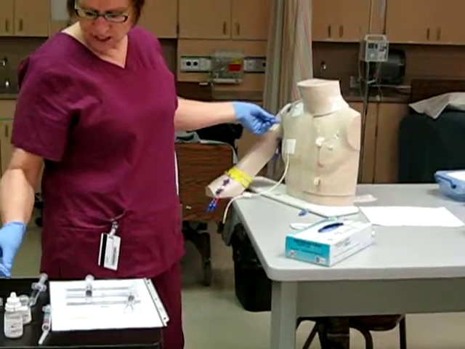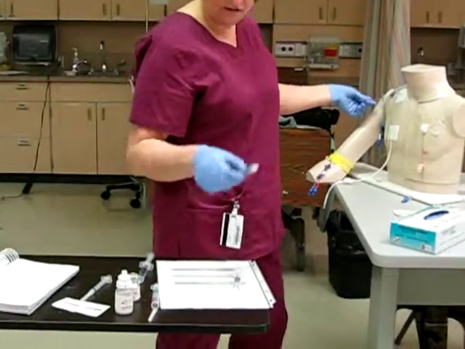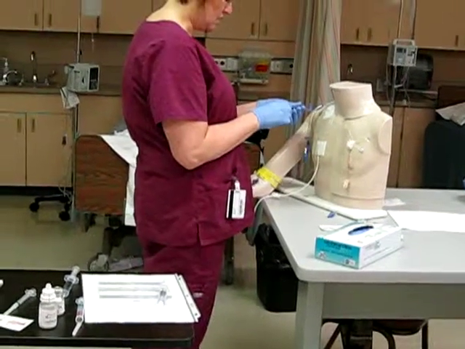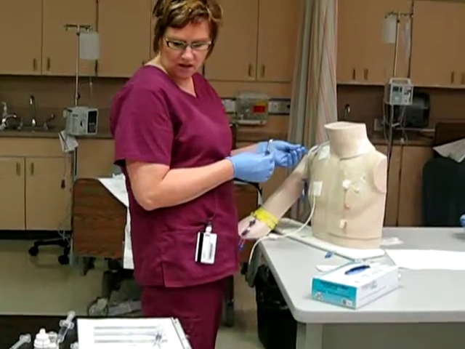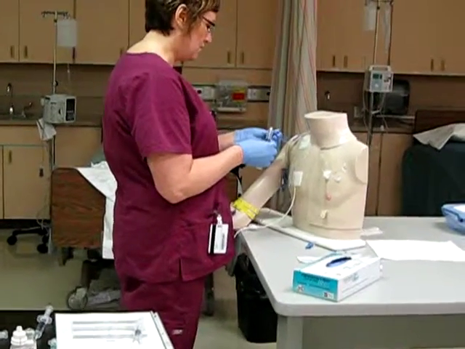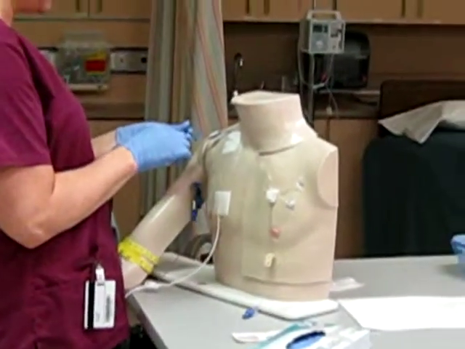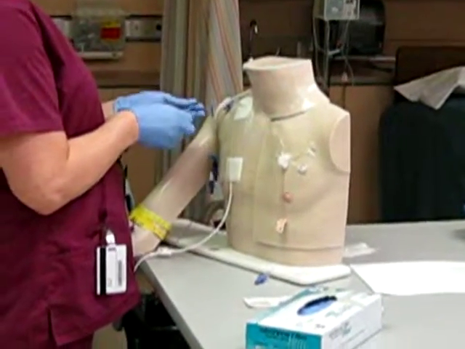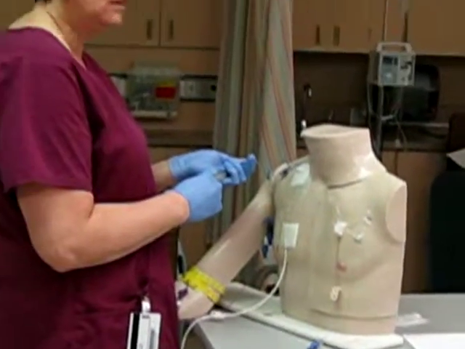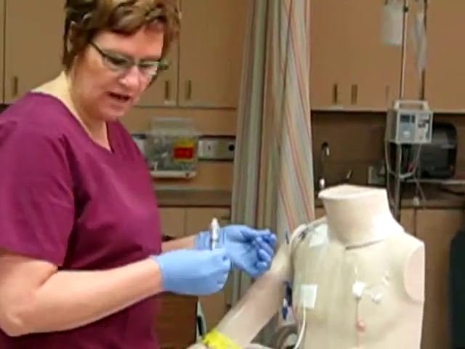And then I'm going to give the 5 milliliters of NS and Dilaudid. And so the port has not been touched, so I'm going to go ahead and insert that at 2 to 3 minutes. I'm going to screw that.